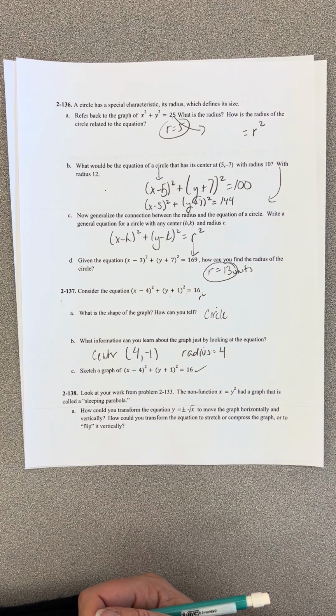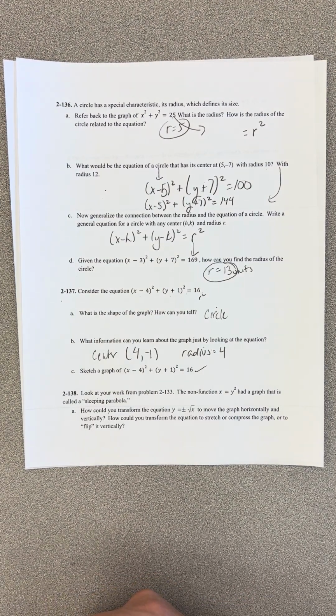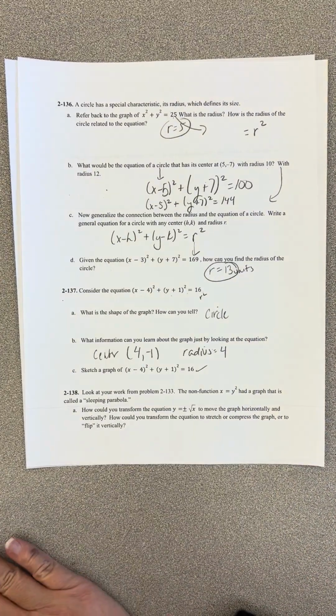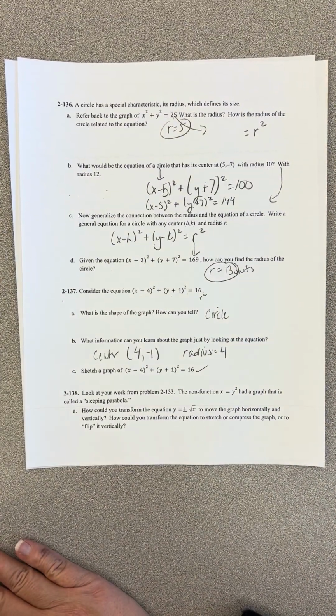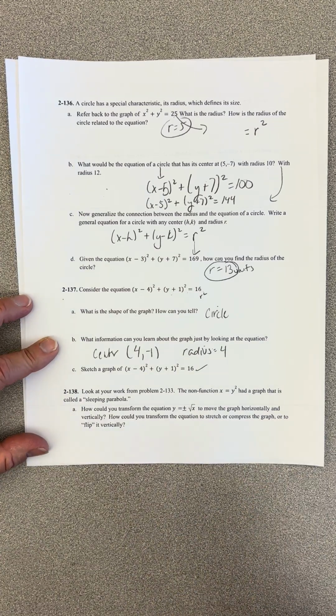Okay. Question 138. Look at the work from question 133. We actually didn't do 133. It's the non-function x equals y squared. That's this guy right here, okay, guys? It had its graph that's called a sleeping parabola. How can you transform the equation of y equals plus or minus the square root of x to move the graph horizontally and vertically? How can you transform the equation to stretch or compress? Well, here's the deal, or flip.